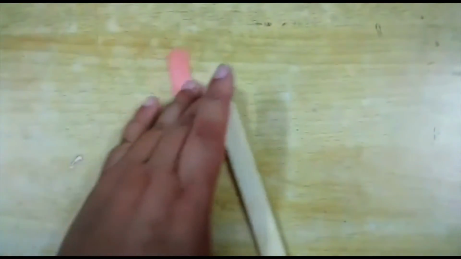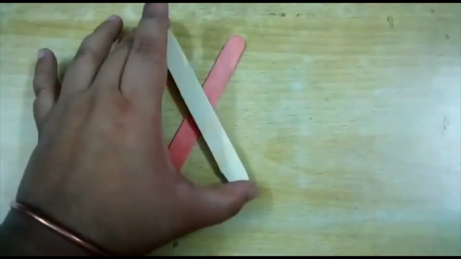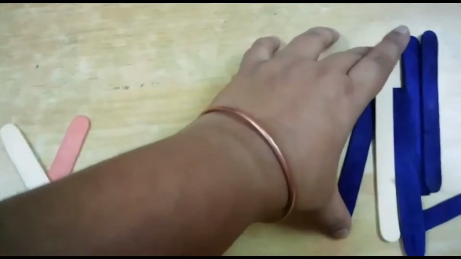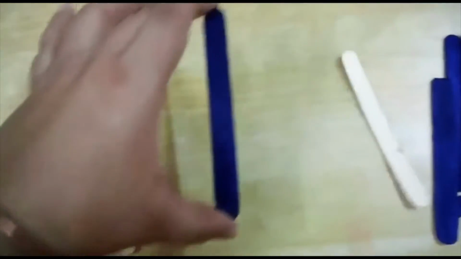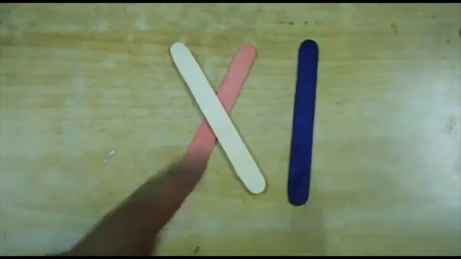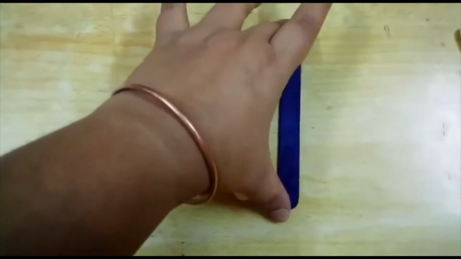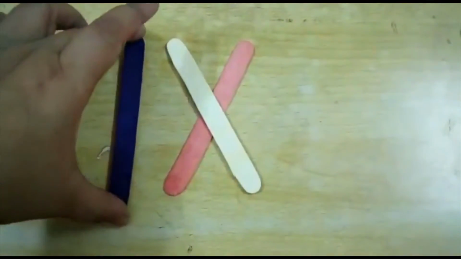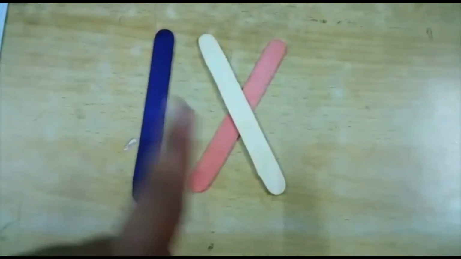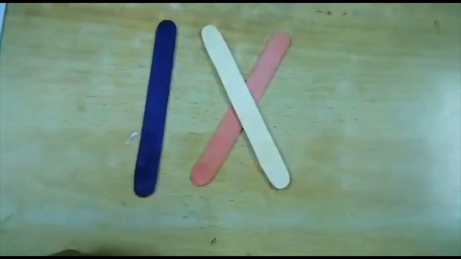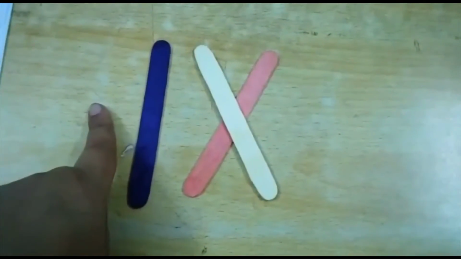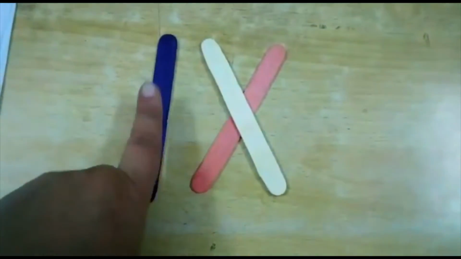So let's make 10 over here. Is this 10? Correct. Now, if I place this ice cream stick over here, what will it represent? Addition. That means 10 plus 1, 11. But if I place this ice cream stick over here, then it represents subtraction. That means 10 minus 1 gives you 9. I hope you have understood, but you will not add it again over here. Only one time.